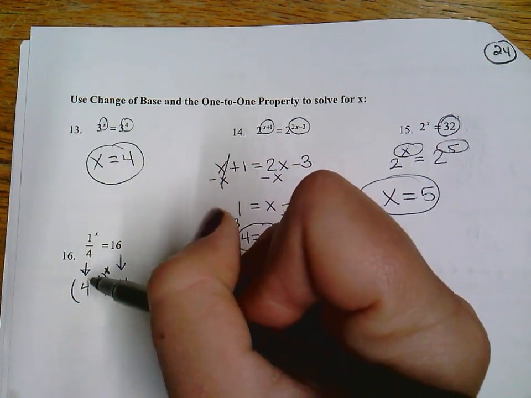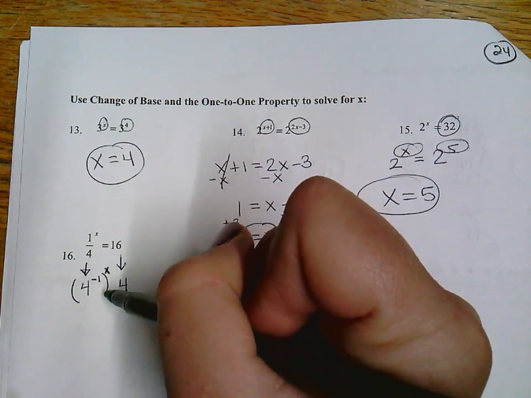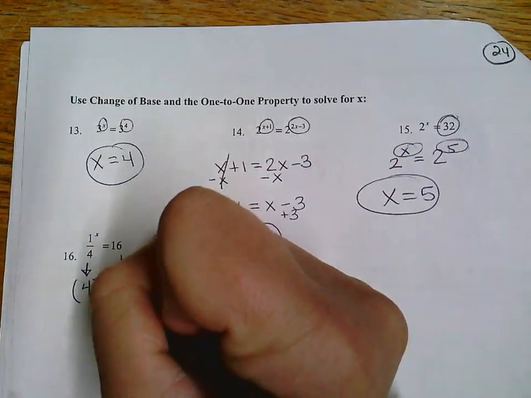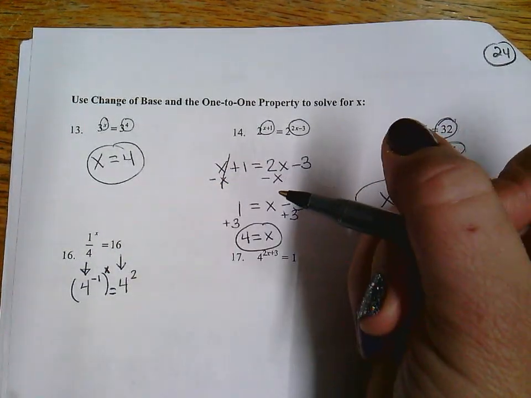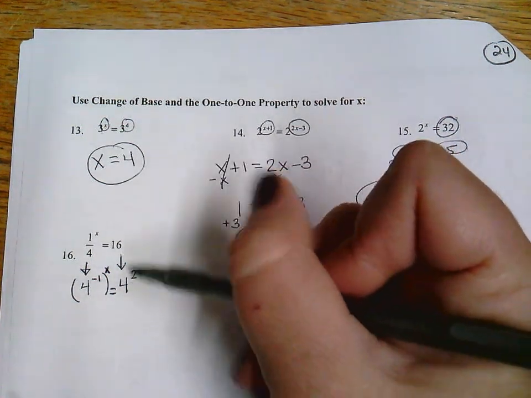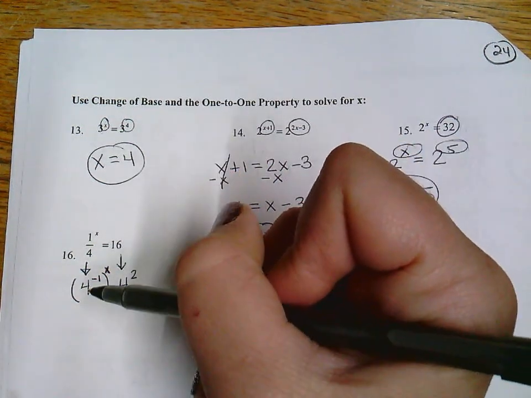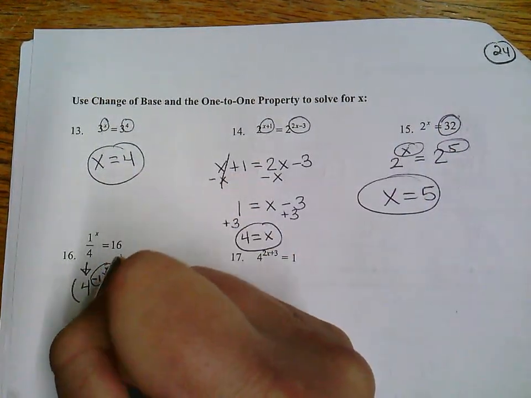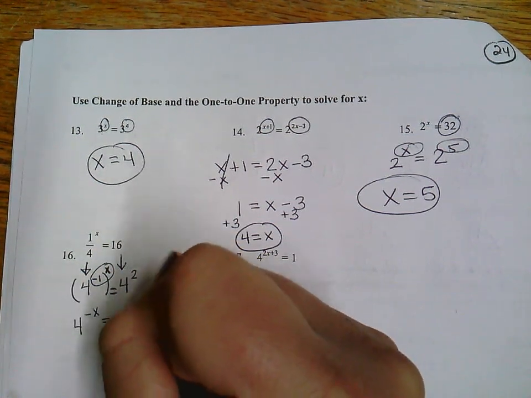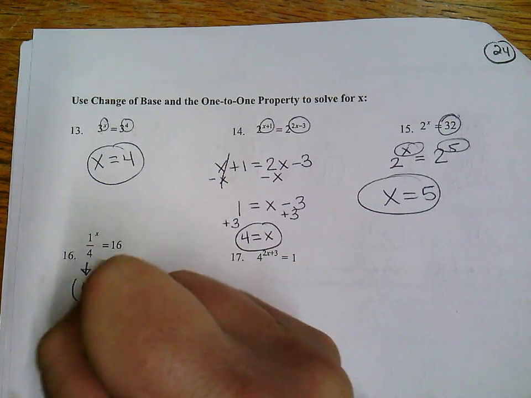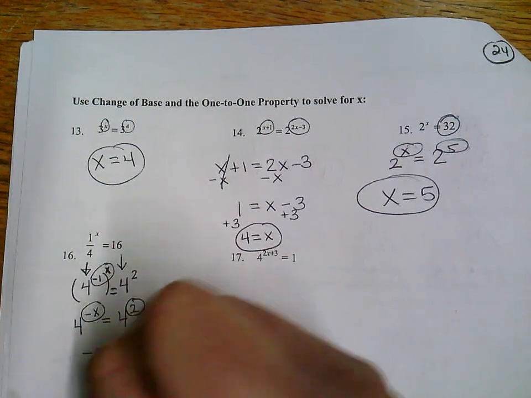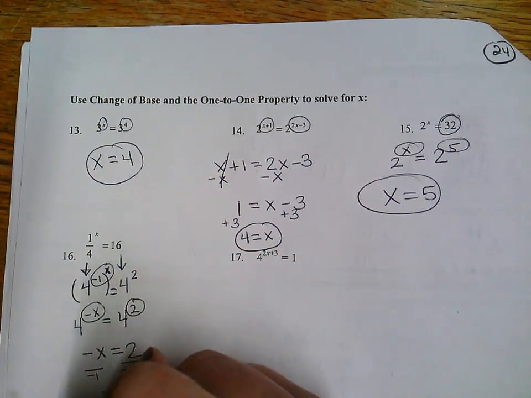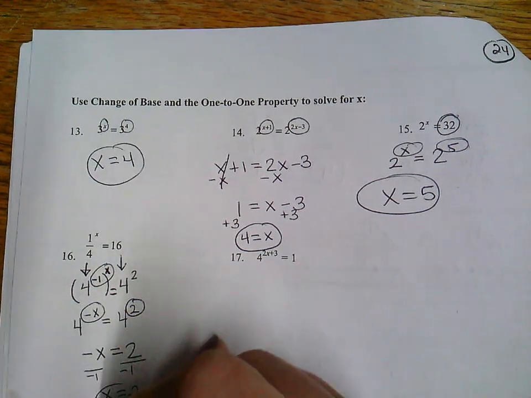So I have 4 to the negative first, and then all in parentheses raised to that original x. And I know that 16 is 4 squared. So I haven't changed the value. 4 squared and 16 are the same number. 1/4 and 4 to the negative first are the same number. So now I use my exponent rule. 4 to the negative x equals 4 squared. I set my exponents equal to each other. Negative x equals 2. Divide by -1 on both sides. So x must equal -2.